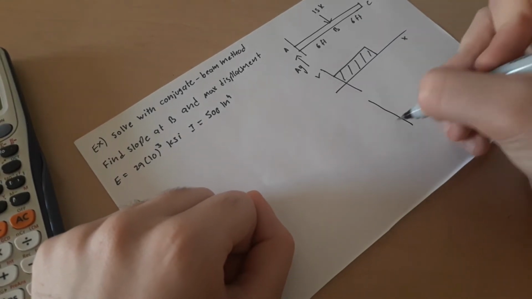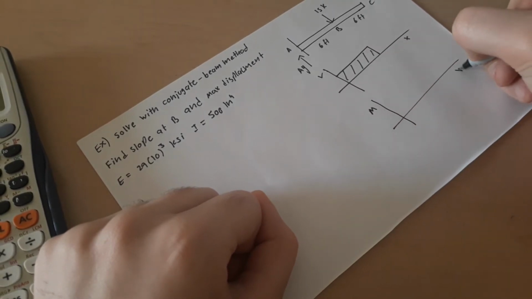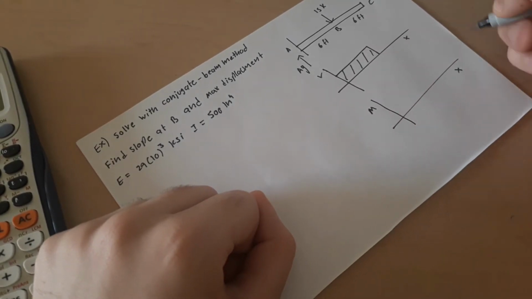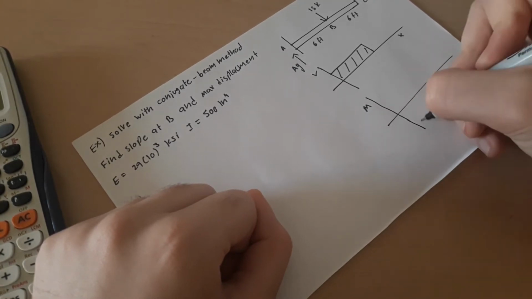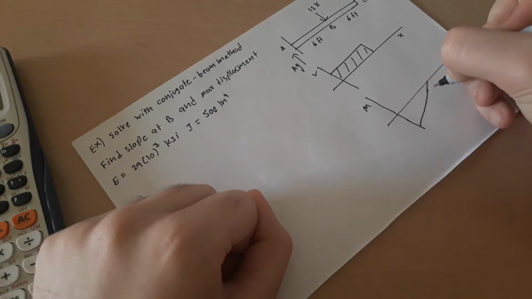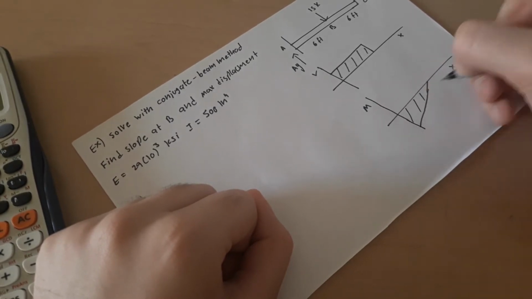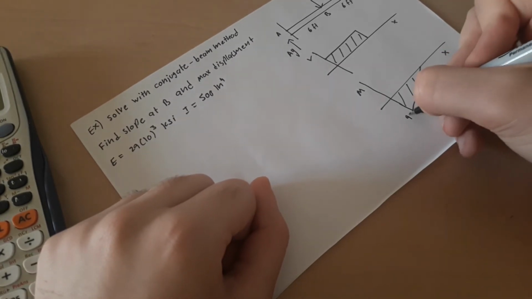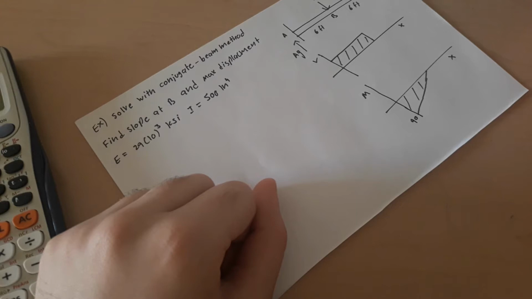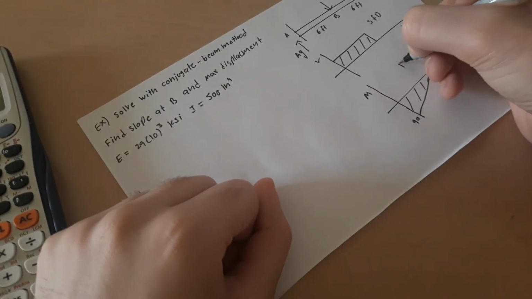And doing the moment diagram really quick, we can see that it's like this, and right here is 90. Okay, so this was the SFD, and this is the BMD.